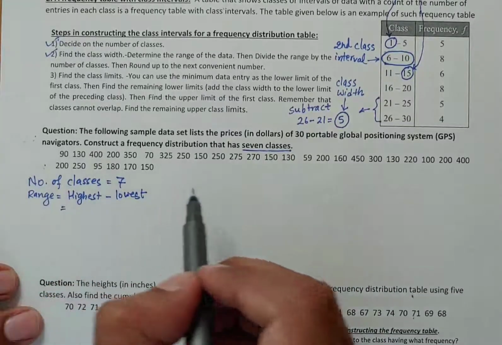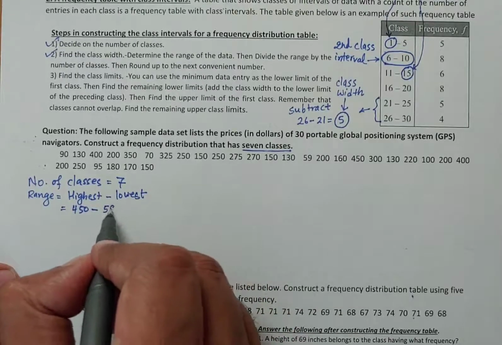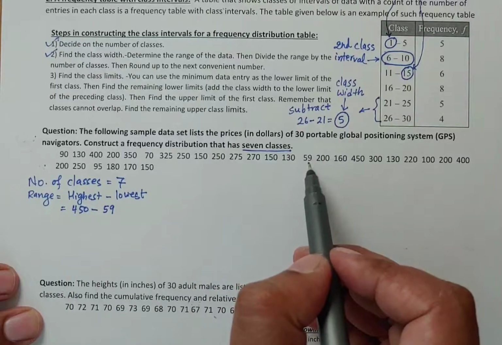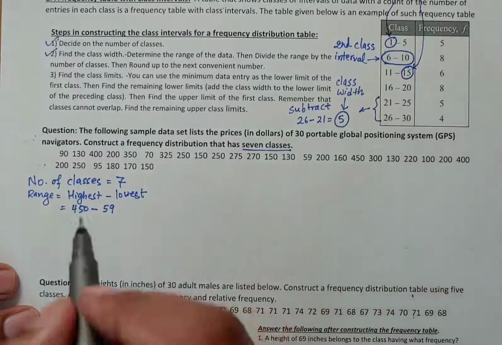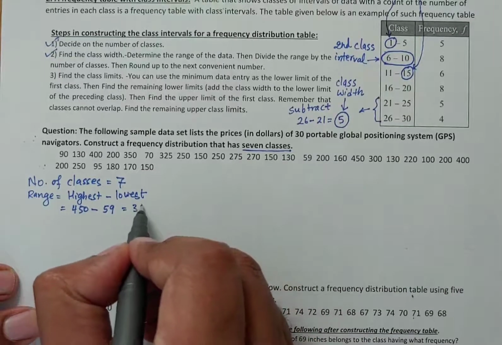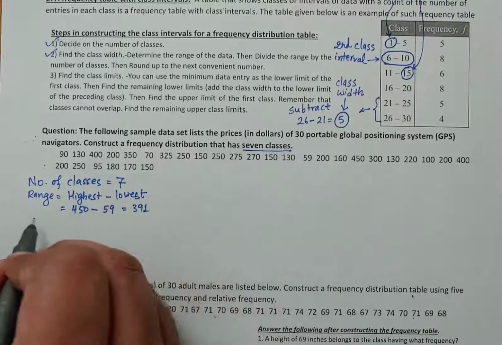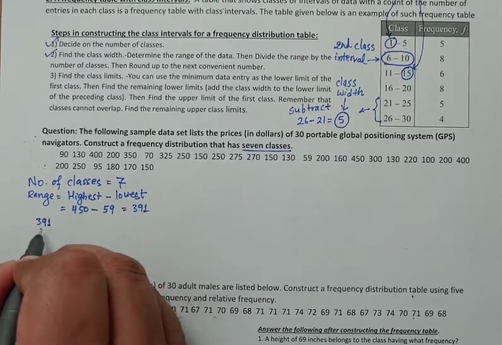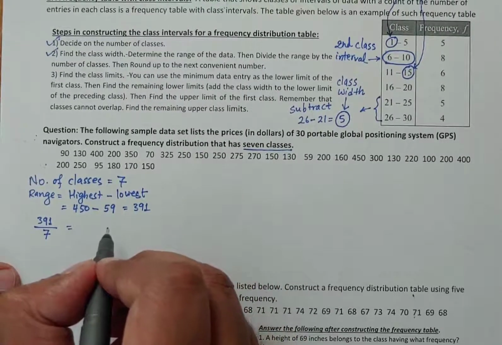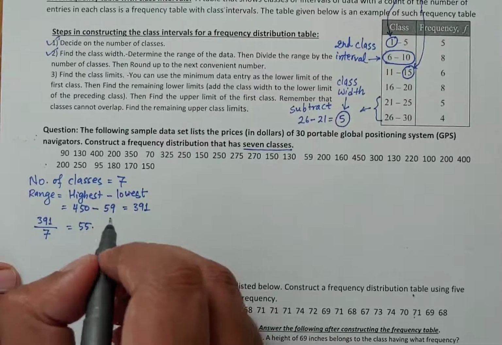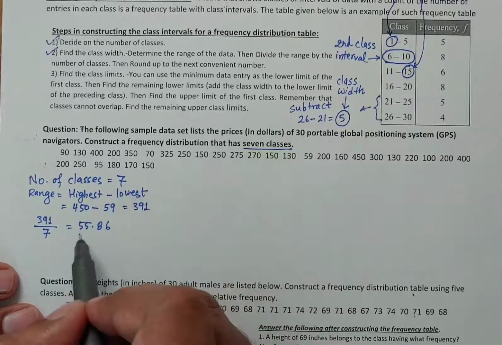The highest number here is 450, minus 59. 59 is the lowest number and 450 is the highest number. So that equals 391. We get the range, then divide the range by the number of classes. Now you divide 391 by 7, and you get 55.86.